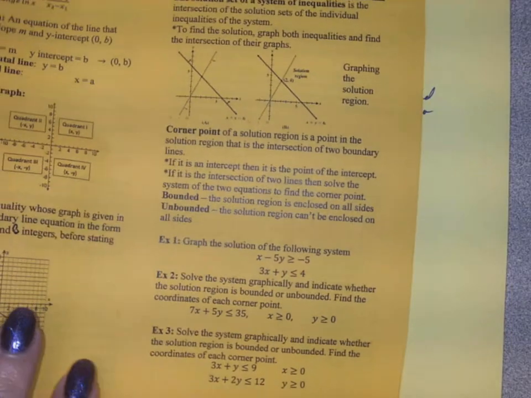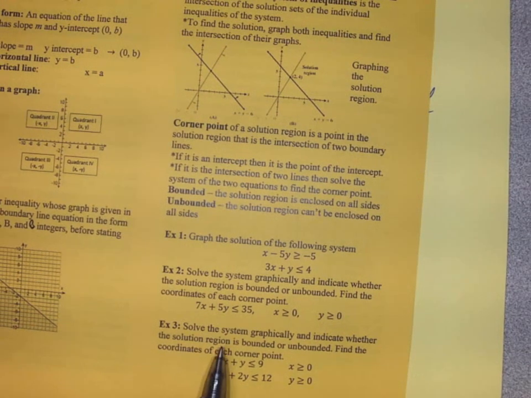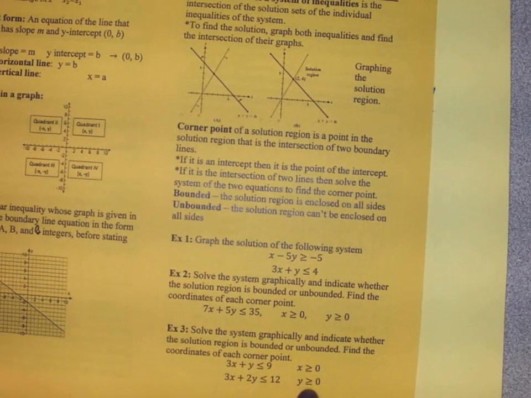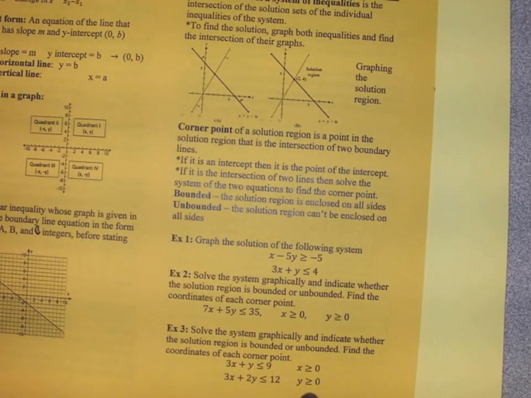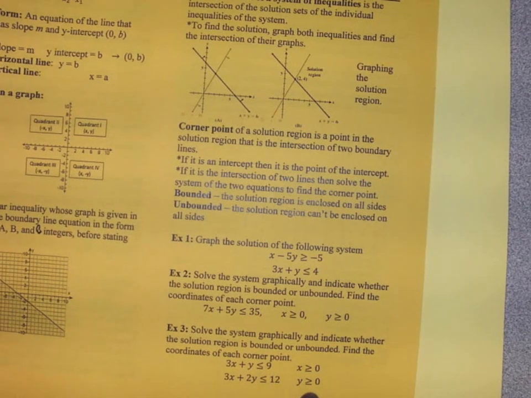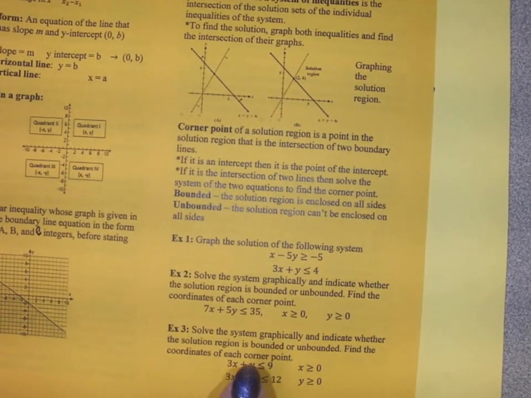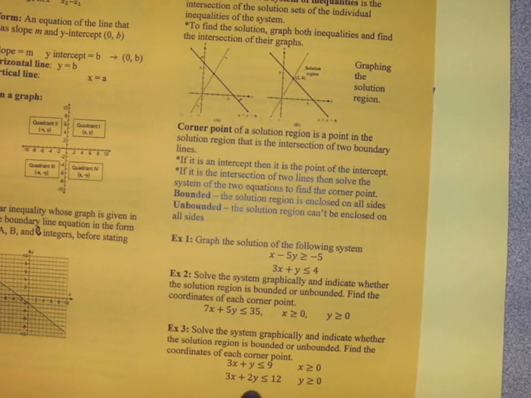So example 3, which is our last example for this section, says to solve the system graphically and indicate whether the solution region is bounded or unbounded, find the coordinates of each corner point. So this time we have 4 things. The x and the y part, again, is just to tell us our answer will be in quadrant 1 because they have to be positive. But we have to graph 2 lines now, 2 inequality lines. And they both are going to be solid again because we have equal to's.